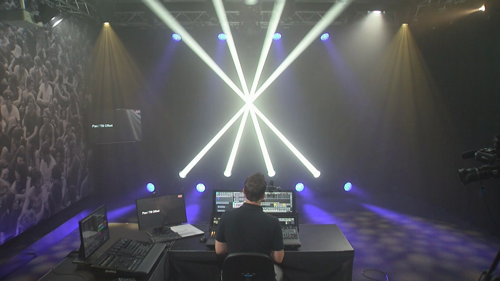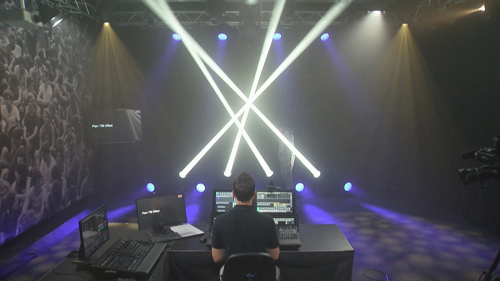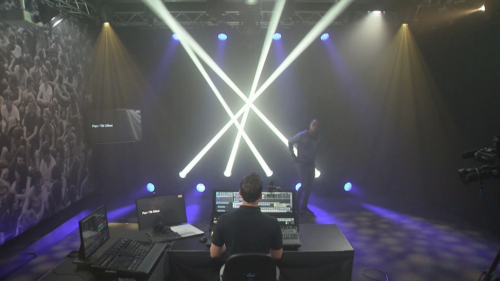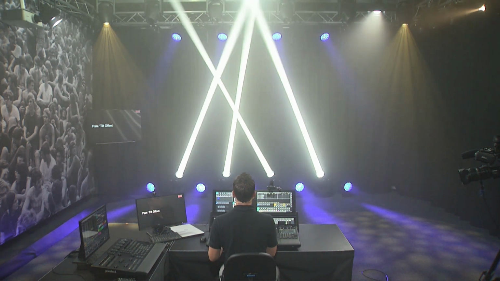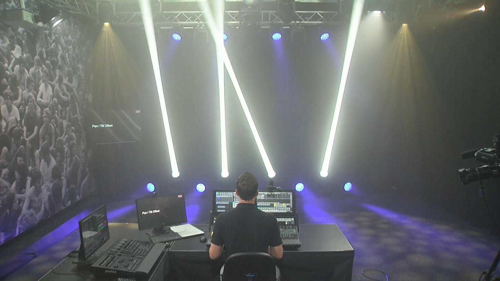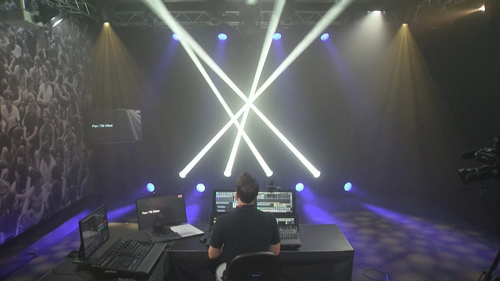But now we all know the situation where some people running around the stage and they are hitting some moving lights and all of our position presets are destroyed now. So the look is not looking very good anymore. We can see this, everything is destroyed and we have to adjust this. That's the place where we can use the pan tilt offset functionality, which is implemented now in grandMA3 version 1.5.